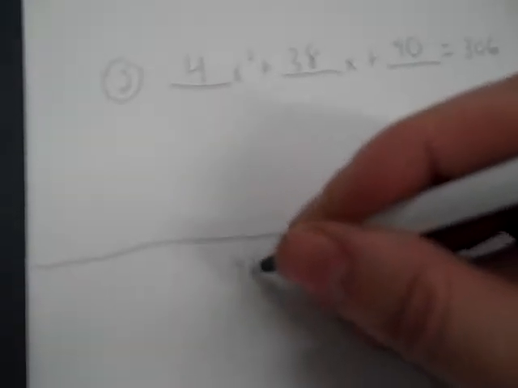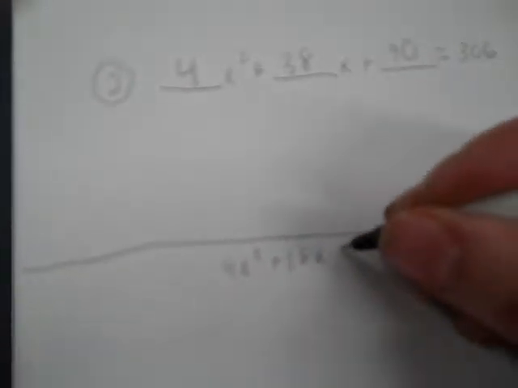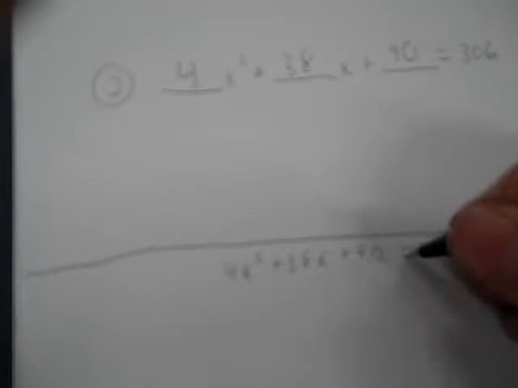Now, at this point in time, the area is actually equal to something. They tell me what the area equals, and that is equal to 306. So I'm done with the first half of the problem. Now I just carry down this equation: 4x to the second plus 38x plus 90 equals 306.